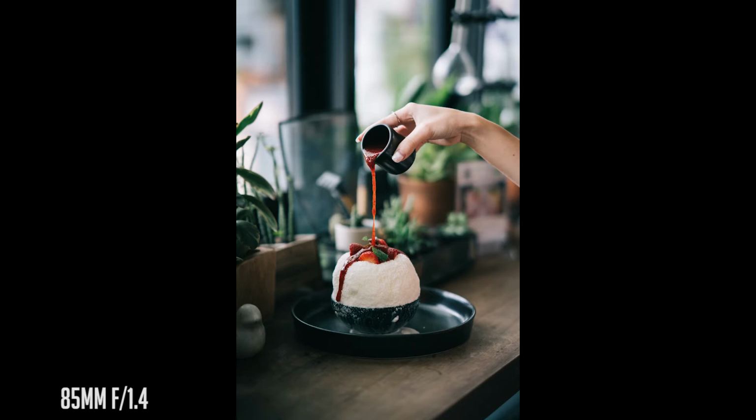And that's not what I was going for in this image because it would distract from what the main purpose of this image is, and that's to show the food, right? The food in the hand and this dramatic scene where you're pouring the strawberry sauce on this gorgeous dessert, and that's what I wanted to show. Not the background. That's not important to me. So 1.4 is a great aperture to do that.